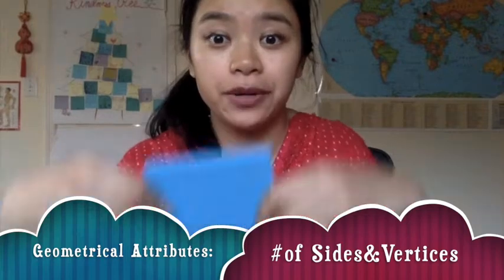Now, why do we know the shapes for what they are? We classify them based on something called attributes. Now, what are attributes in geometry? Well, attributes for us right now is 2 things. One is how many sides does a shape have? For example, a square has exactly 4 sides and 4 vertices. Vertices are the corners that connect 2 different sides.